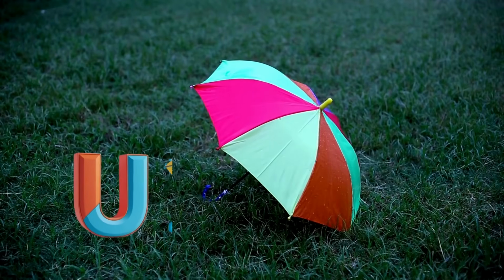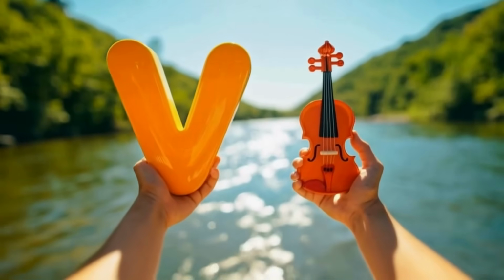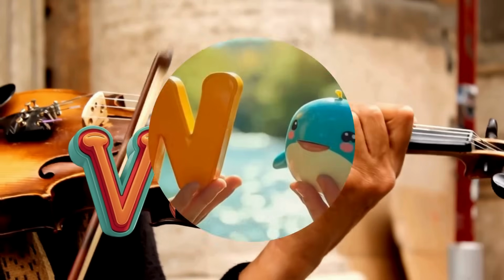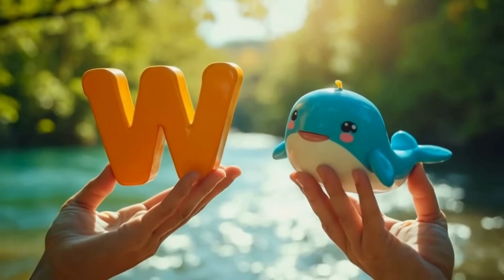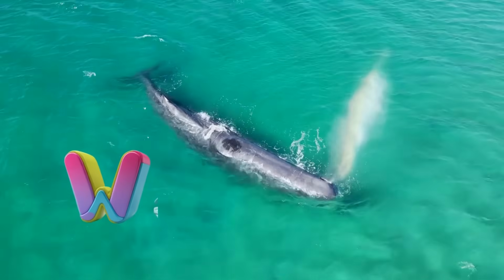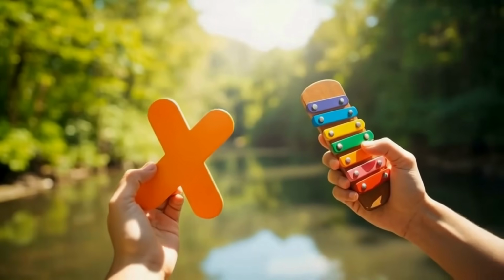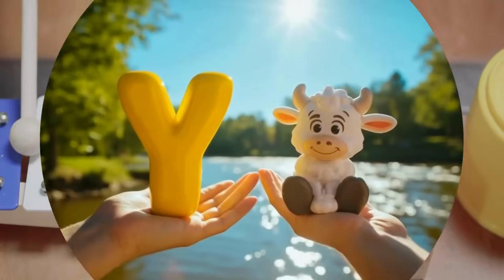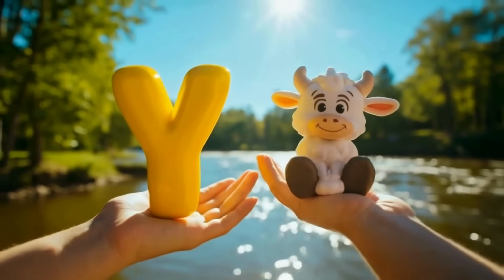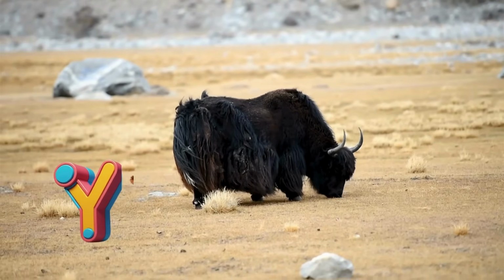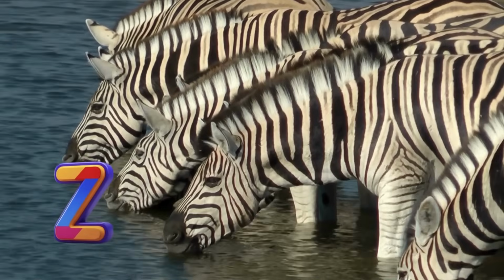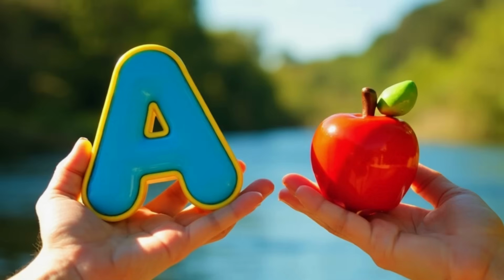U for umbrella, U is umbrella. V for van. W for whale, W is whale. X for xylophone, X is xylophone. Y for yak, Y is yak. Z for zebra, Z is zebra.